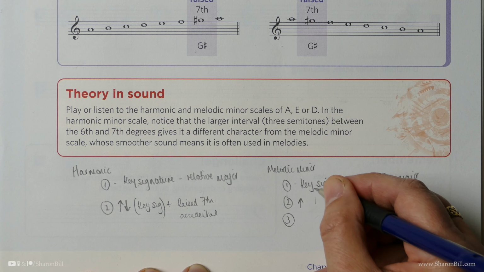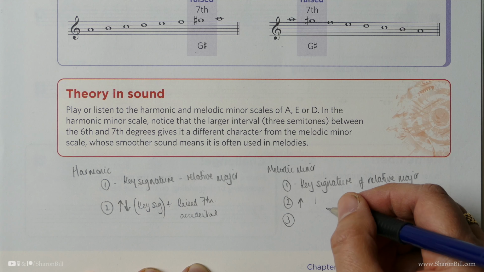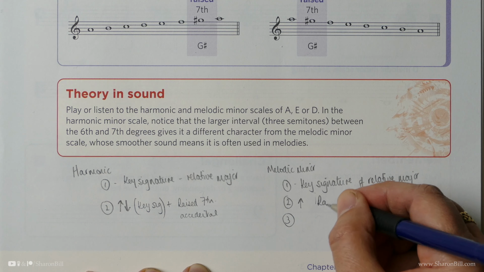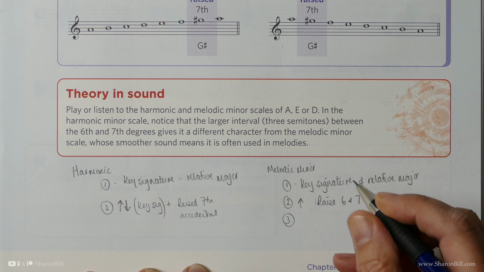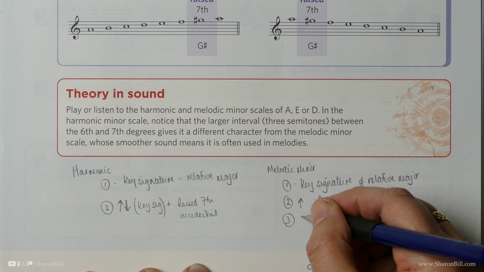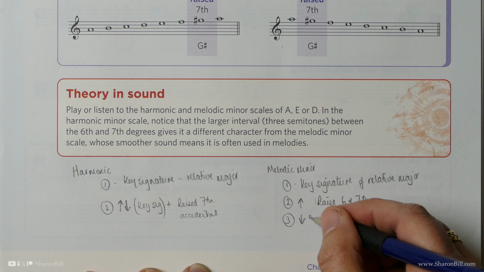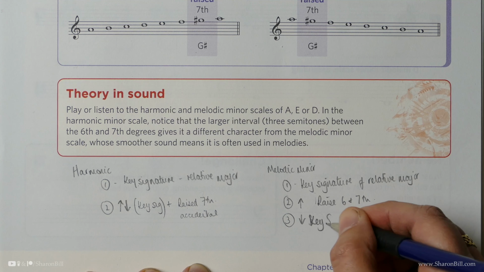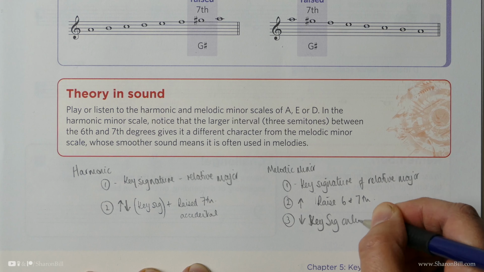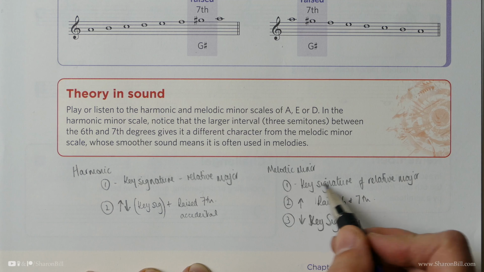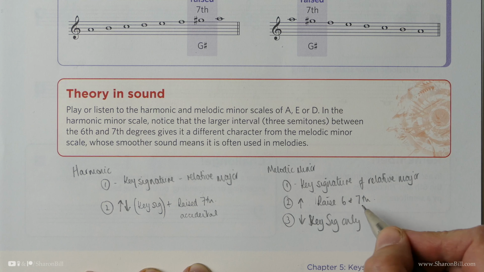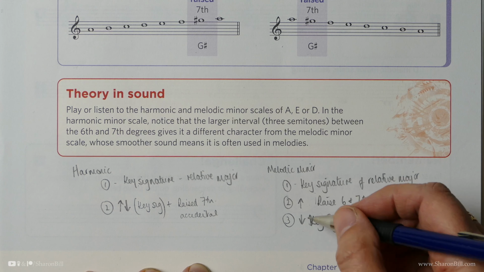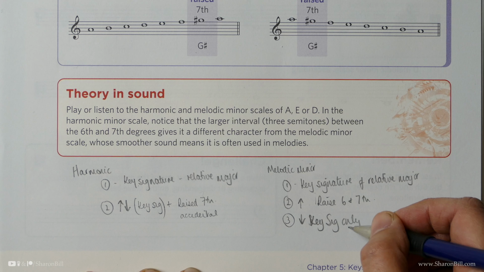In addition to this key signature, we have to raise the 6th and the 7th. That's ascending. And then coming back down, it's the key signature only again. So generally speaking, going up, we have the key signature plus the raised 6th and 7th. Coming down, we have the key signature only.